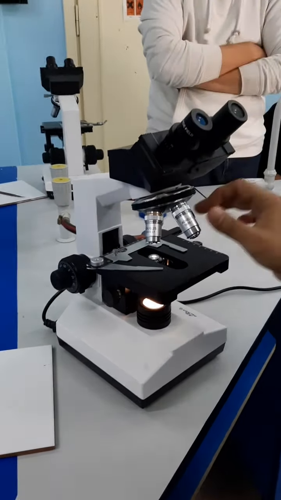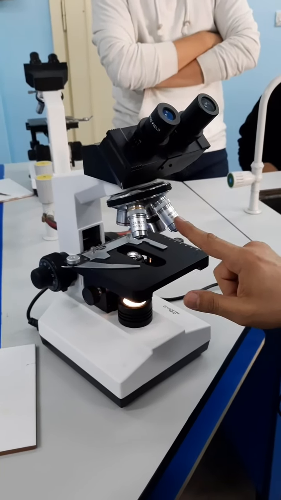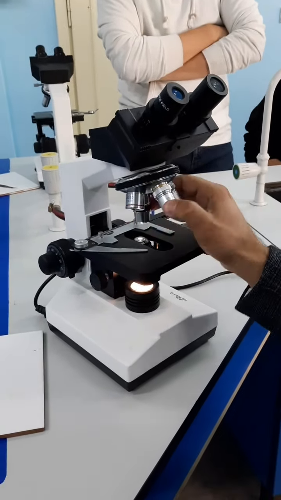So basically in your examination, you are going to use only this one, which is 10x, as well as 40x. You are not supposed to use the 4x or the 100x in the examination. So those are the lenses.